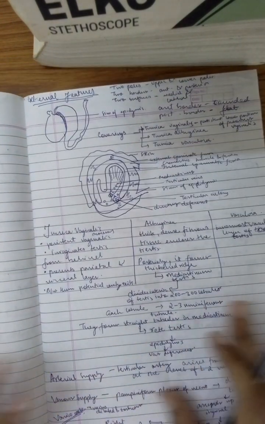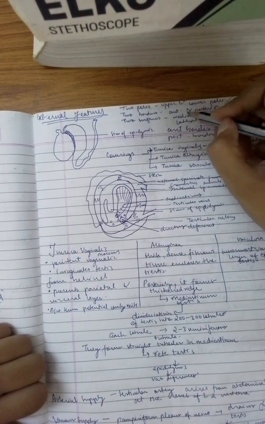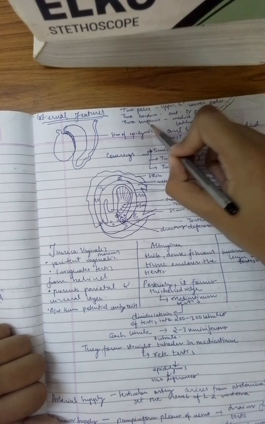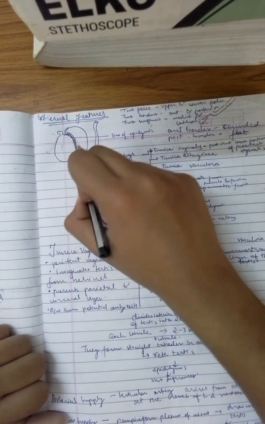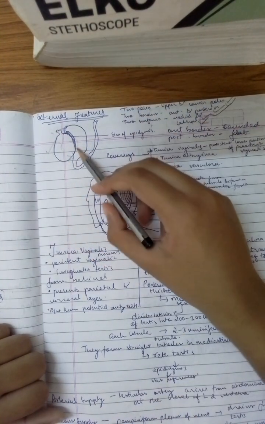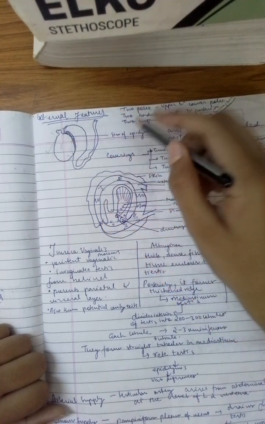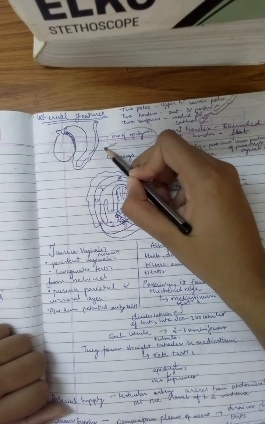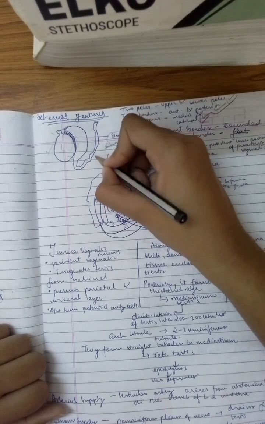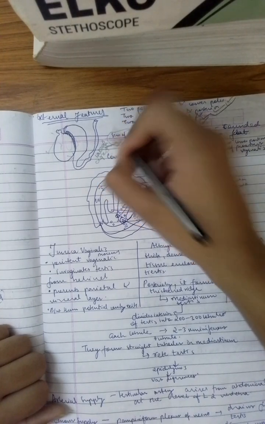Now the external features: there are two poles, upper pole and lower pole, which I have already talked about. Two borders, anterior and posterior border. Two surfaces, medial and lateral surface. Now this is the testis, and this is the epididymis, the sinus of the epididymis. You need to always remember that the sinus of the epididymis is always on the lateral aspect, which shows the lateral surface.